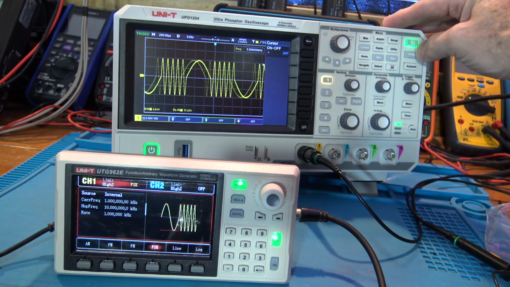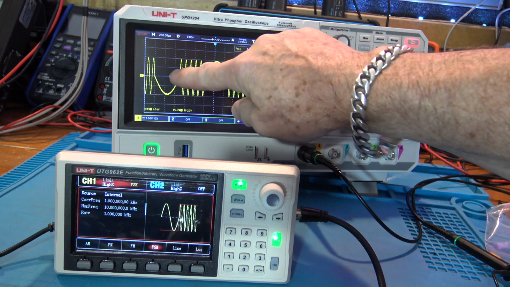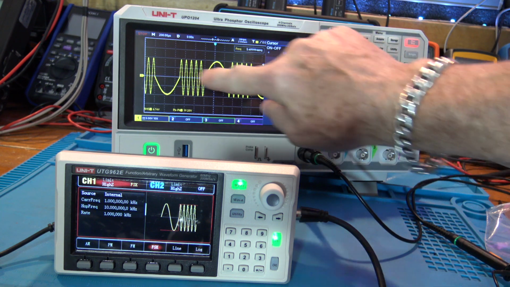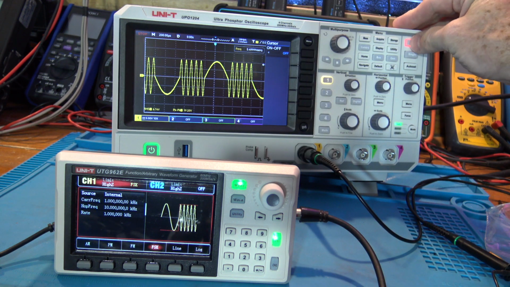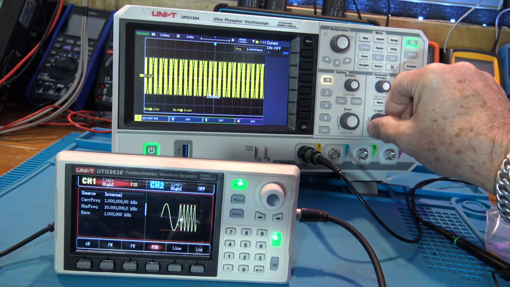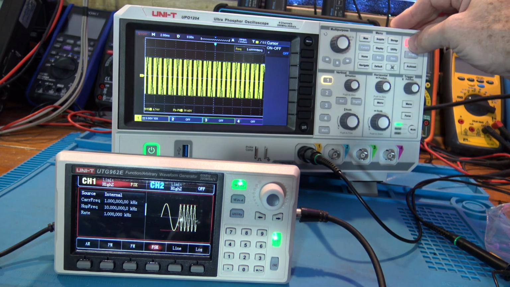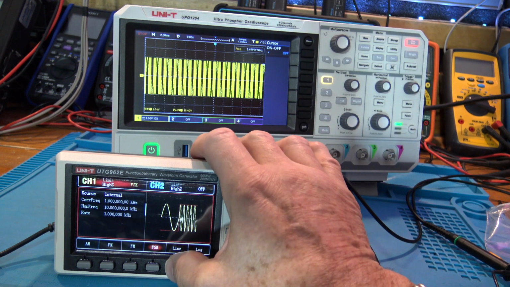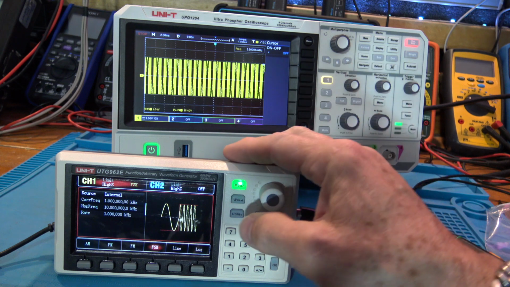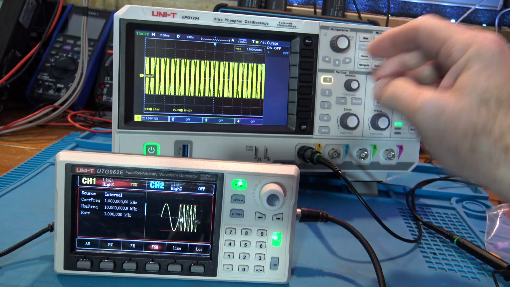So if I just freeze that, that's a 1, that's a 0, that's a 1, that's a 0. So that's what FSK is. See the 1s and 0s? I freeze it. So that's frequency keying. And then there's other ones too, but on this one we just have the FSK. So here, let me get this going again.